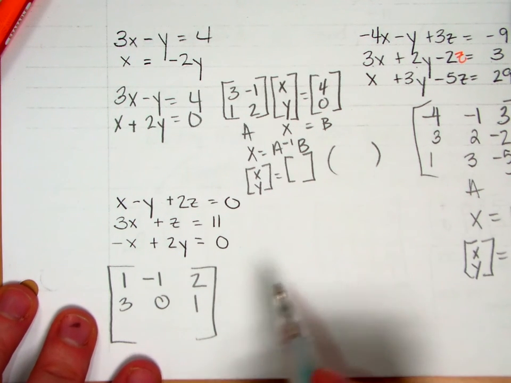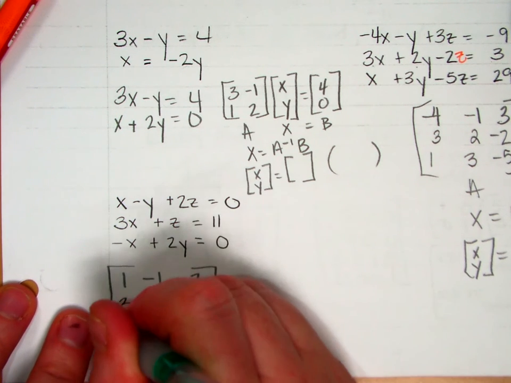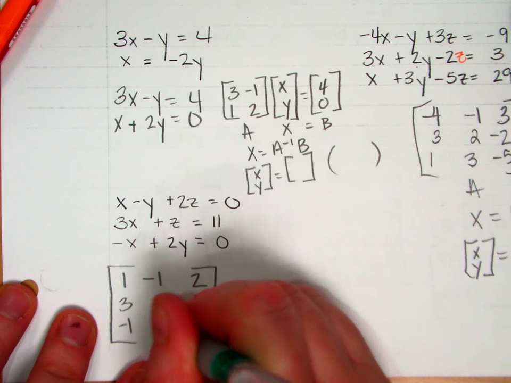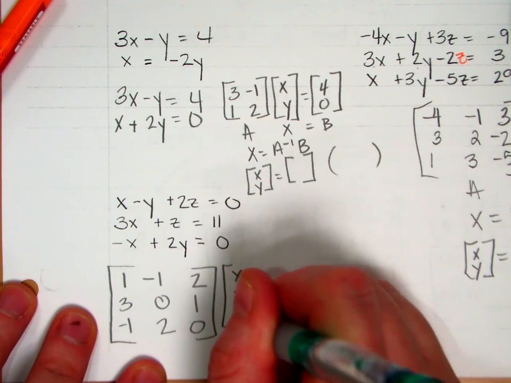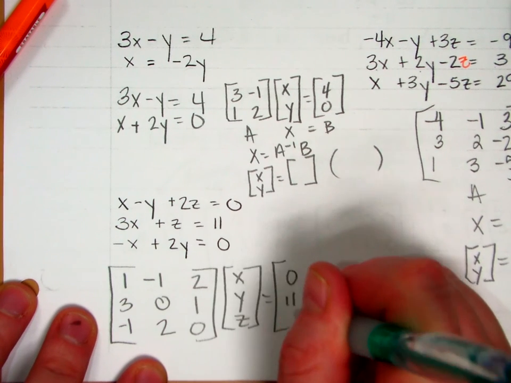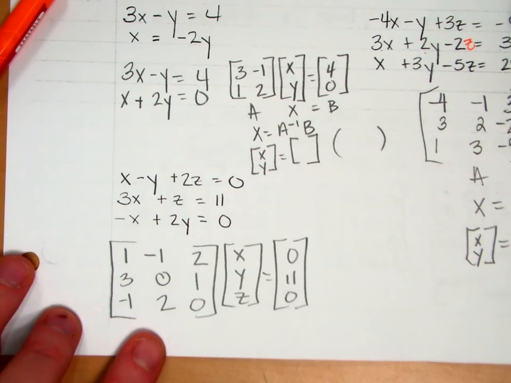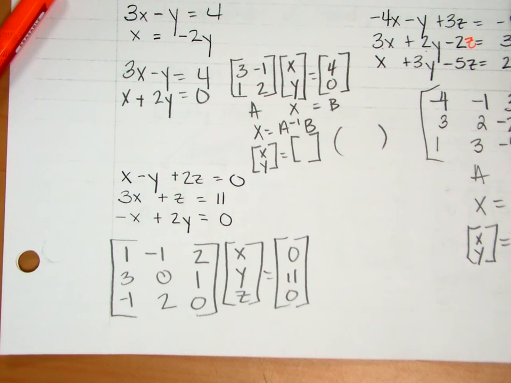You have to put something there, and it doesn't just magically get to go wherever you want it to be. It has to be with the corresponding variable. Negative 1, 2, and 0. X, y, z equals 0, 11, 0. So remember, if you have missing variables, you have to use placeholders.